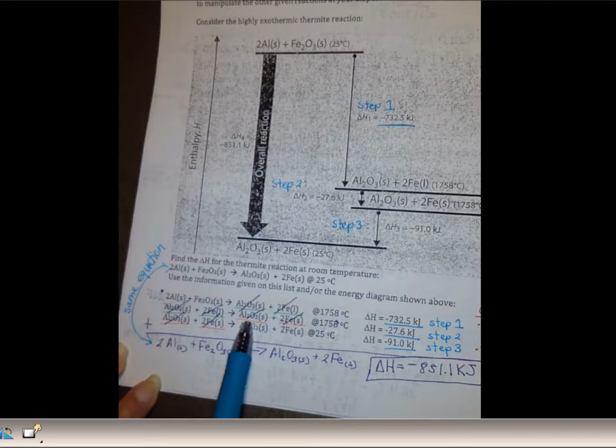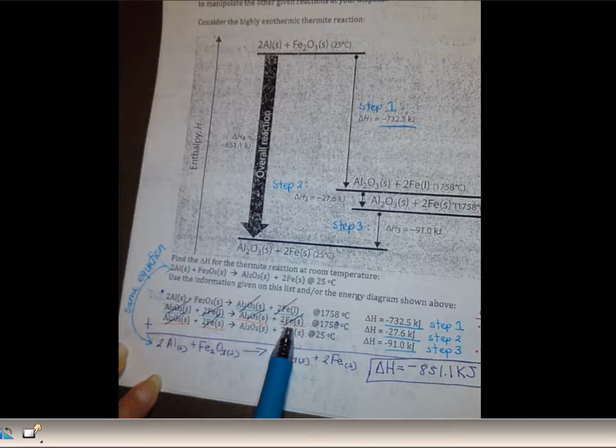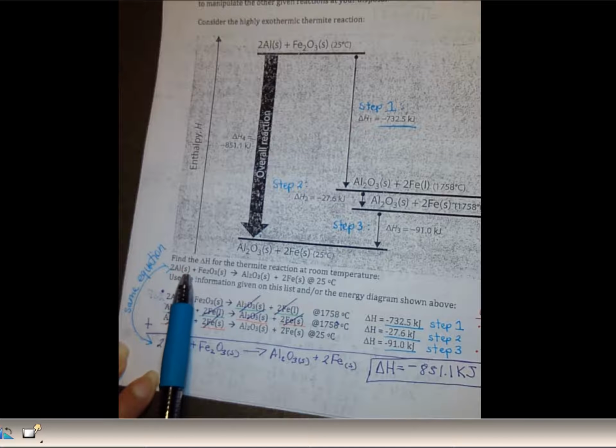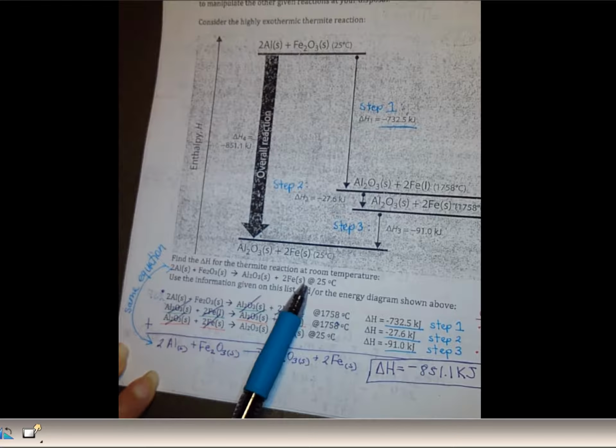You have aluminum oxide, again solid, that's in the product, and aluminum oxide in the third step in the reactant that can cancel out. Now you have 2 moles of iron solid that can cancel out with 2 moles of iron solid here. So the remaining compounds is your final equation, and this final equation should be the same equation as what you were given in the original equation.